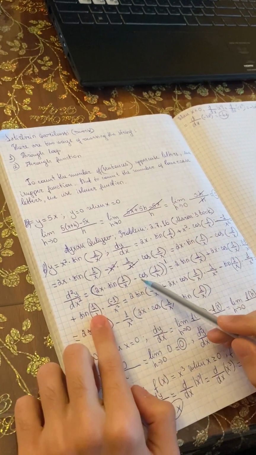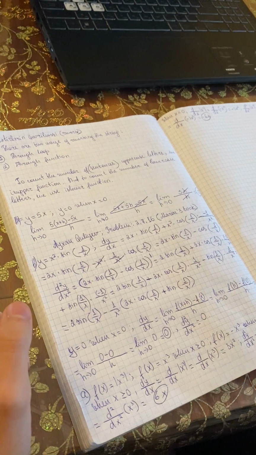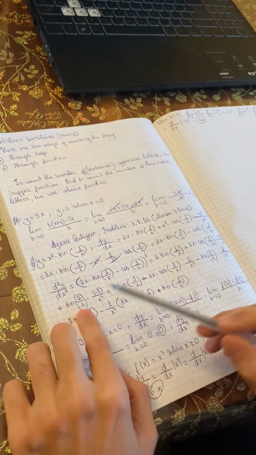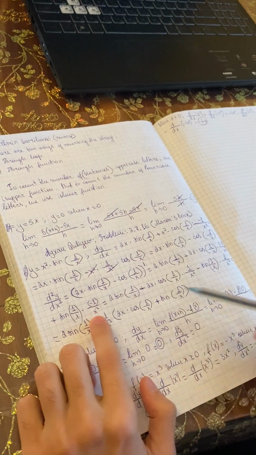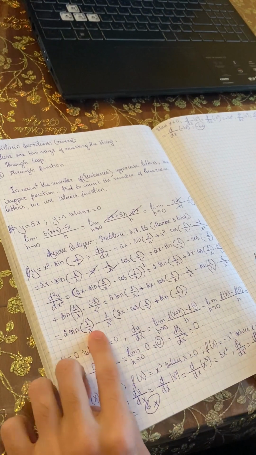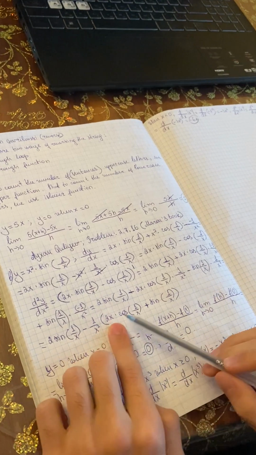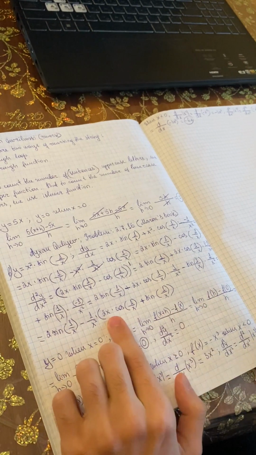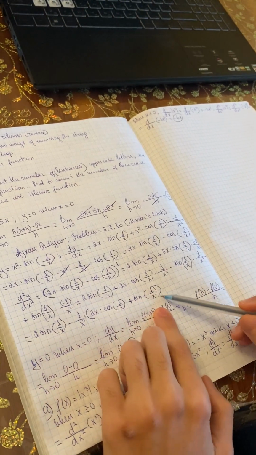Plus, why plus? Because normally the derivative of cosine will be minus sine. So as we put a minus sign here, it will be plus sine 1 over x, multiplied by the derivative of 1 over x, which is minus 1 over x squared. So the overall result will be 2 sine 1 over x minus 1 over x squared, in brackets we write 2x multiplied by cosine 1 over x plus sine 1 over x.